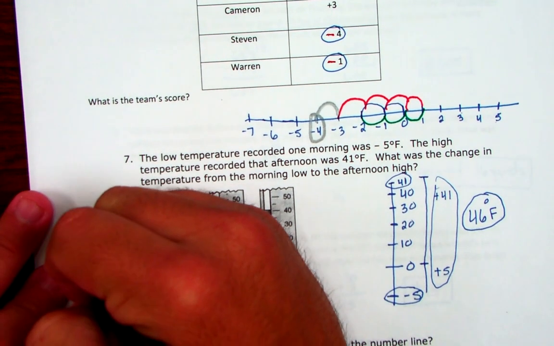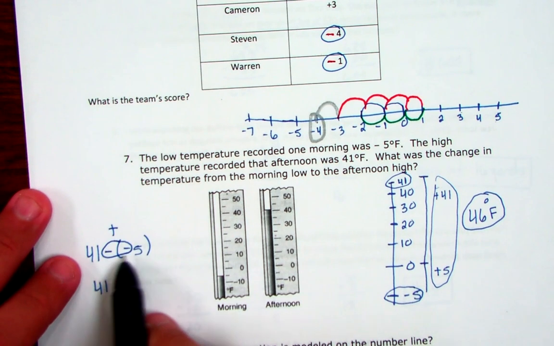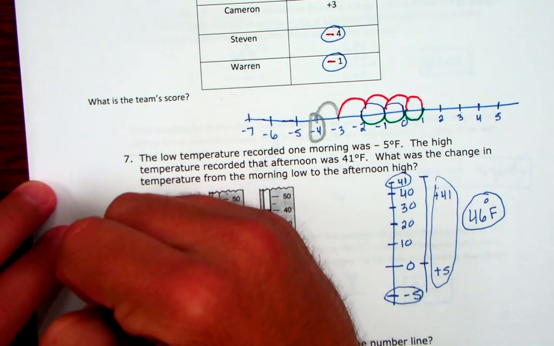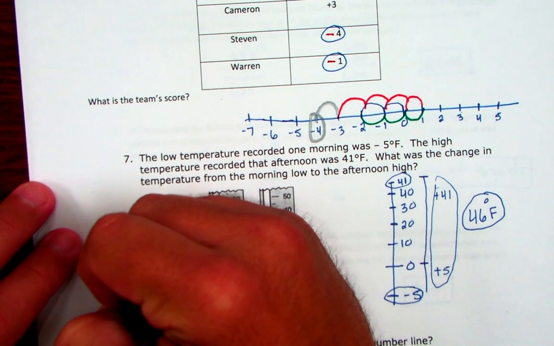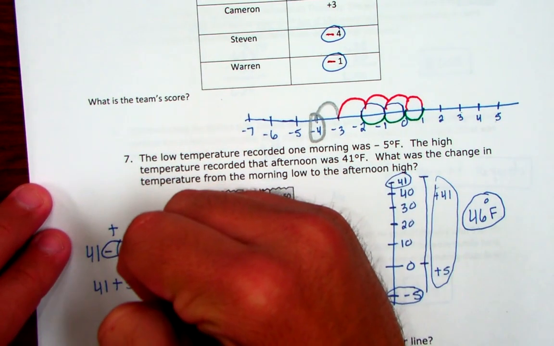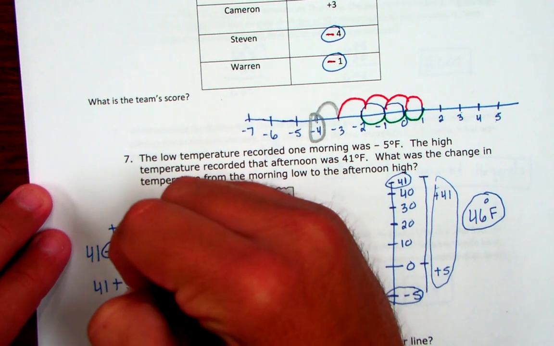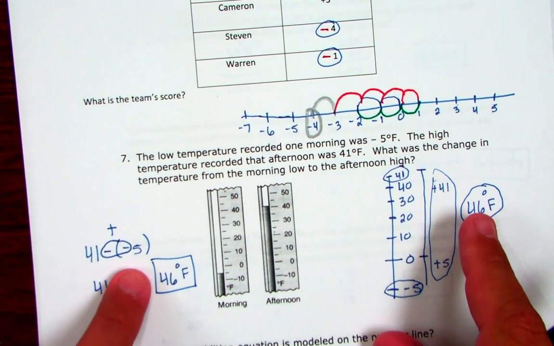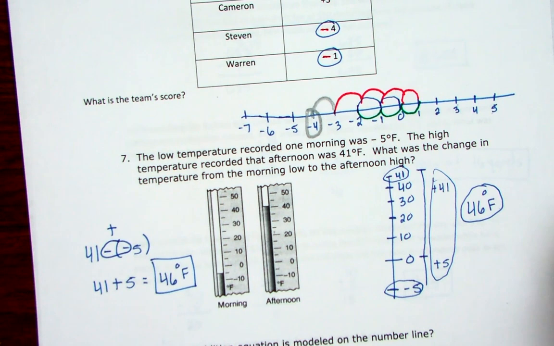So you rewrite it as 41. There's no more 2 signs. The double negative turned into a positive, and then bring down the 5. 41 plus 5 gives you 46 degrees Fahrenheit. I showed it with a model, and I showed it mathematically. 2 different ways of solving the same problem.